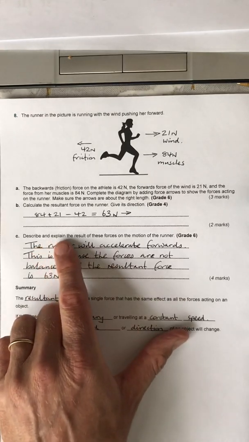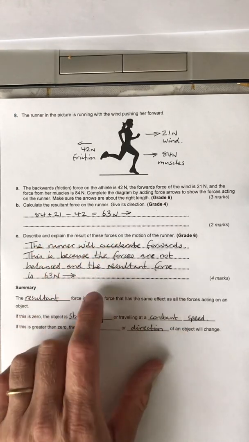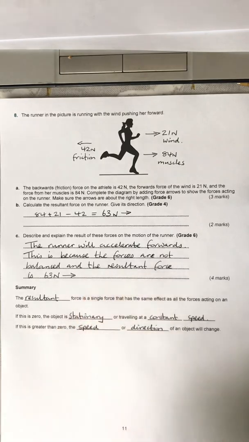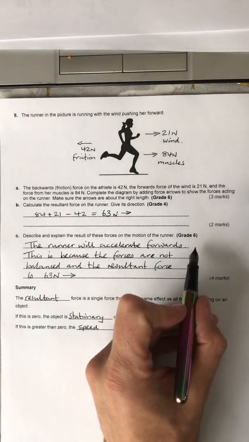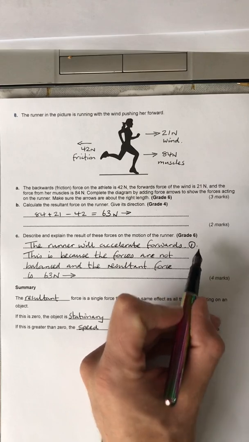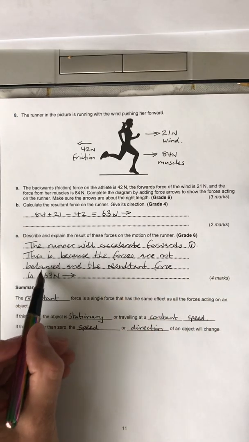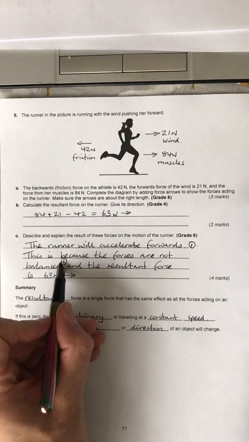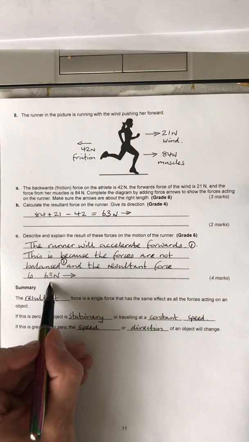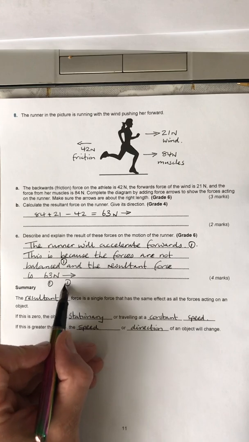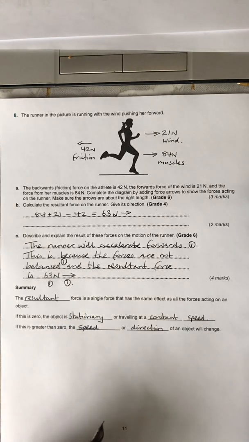Describe and explain the result of these forces. The runner will accelerate forwards, so that will give you 1 mark. This is because the force is not balanced. Okay, and the resultant force is 63 newtons and the direction of the force. Okay, so 4 marks there.